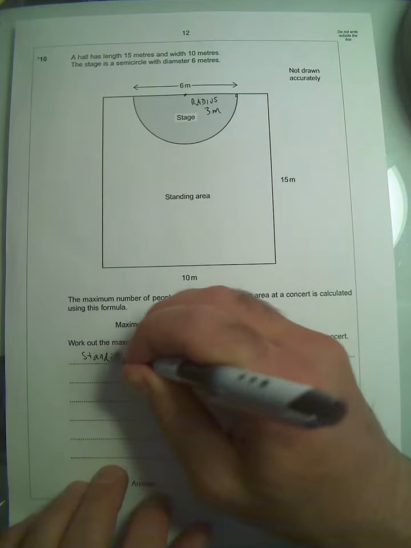Okay, so the rectangle is 150, the semicircle that is the stage is 14.4 meters squared.